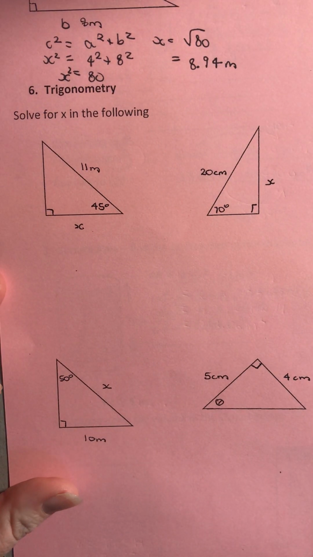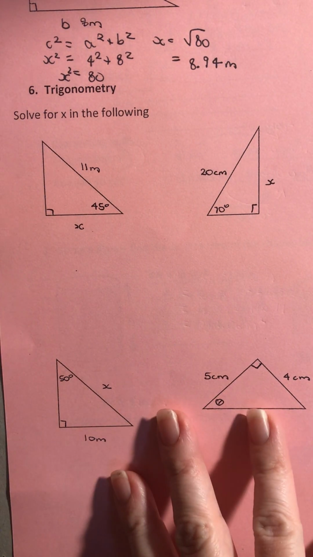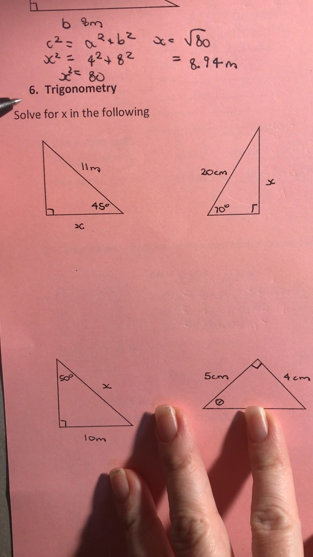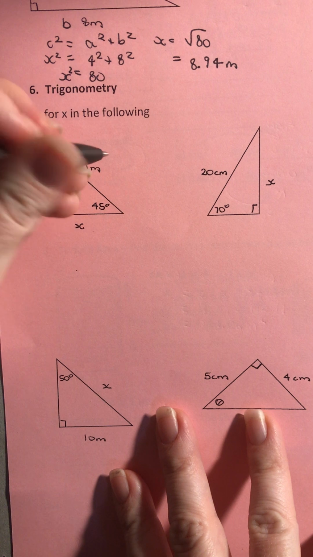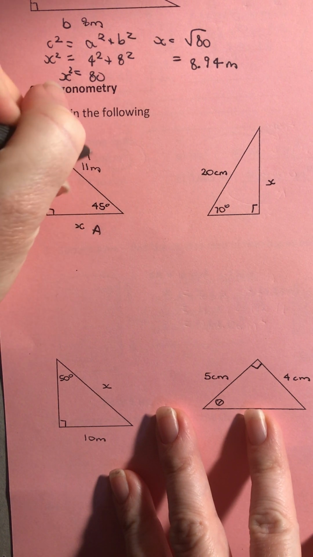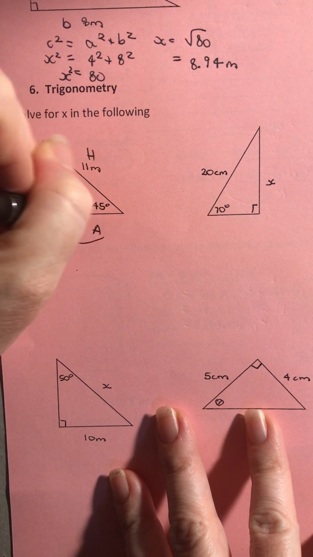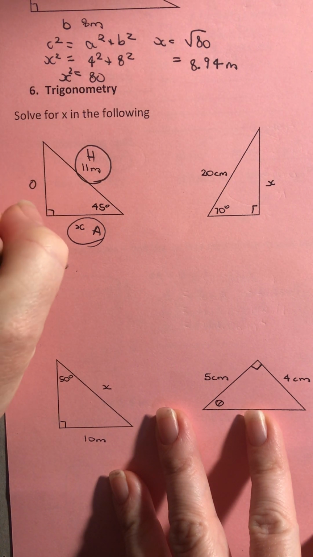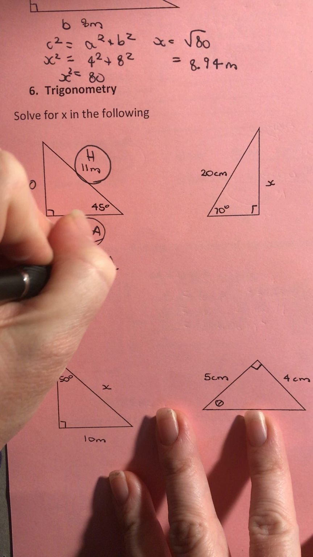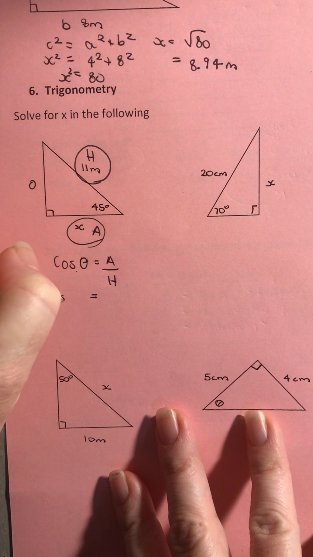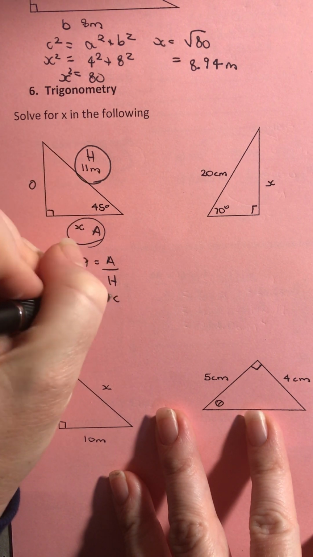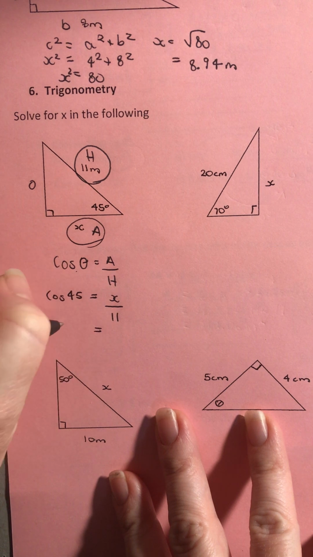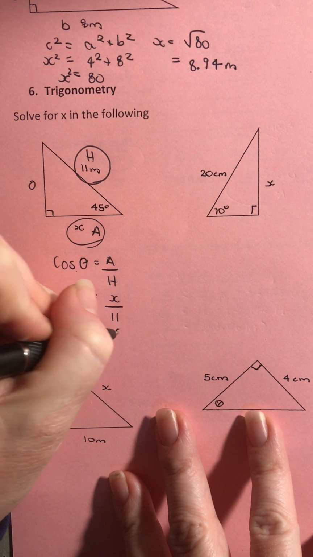Okay, having a look at my trigonometry. I've got labeling each time. So I need to put my A, O, and H there. That then tells me which ratio it's going to be. So I'm going to write that it's cos theta equals A over H. So cos of 45 is going to equal X over 11. So 11 cos 45 is equal to X.